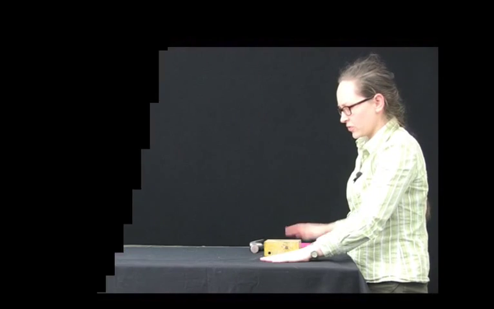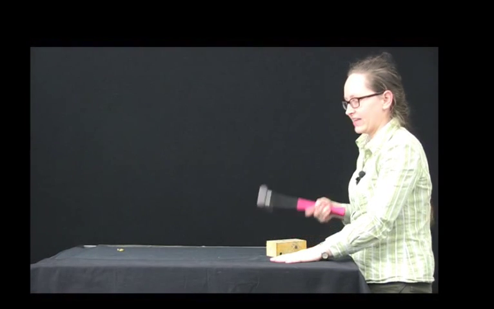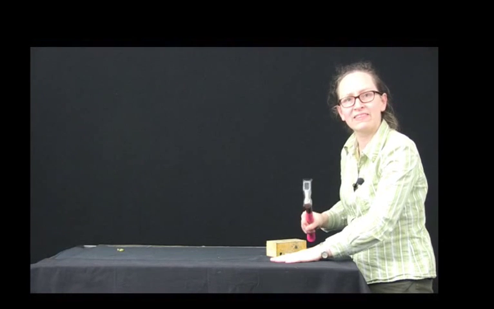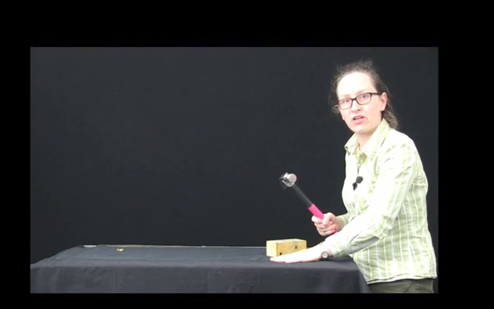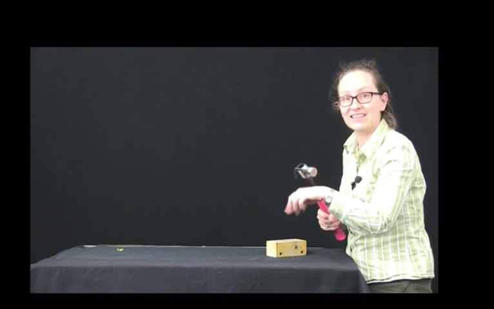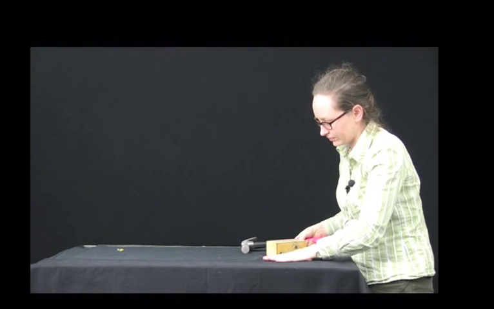Let's have a look at a couple of demonstrations now where we'll be seeing Newton's second law in action. So what I have here is a heavy mass and a hammer. Now if I was to whack my hand with the hammer, that would hurt a lot because the force from the hammer would all be imparted into my hand.